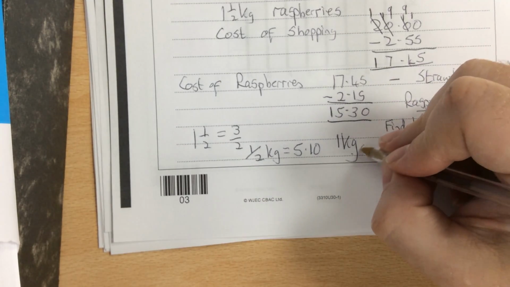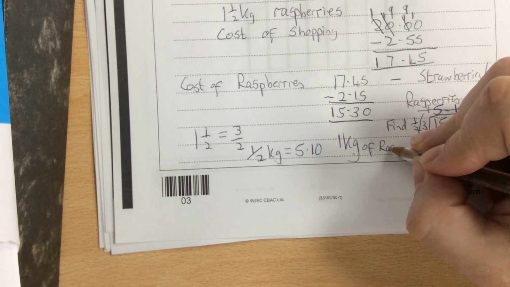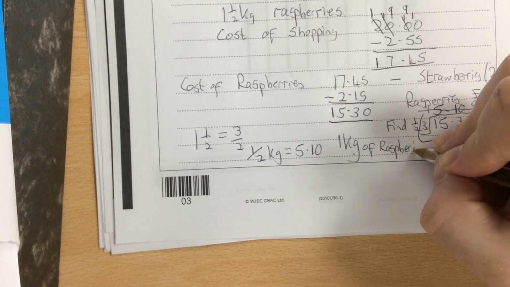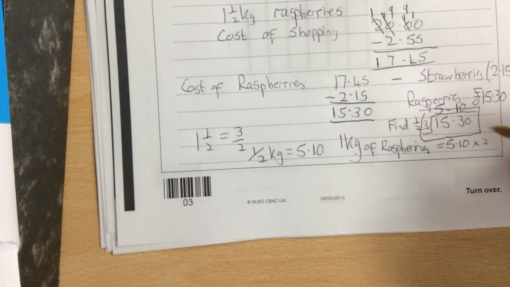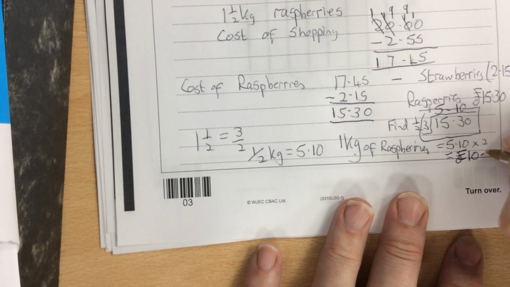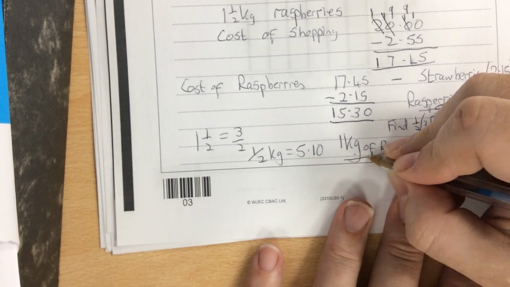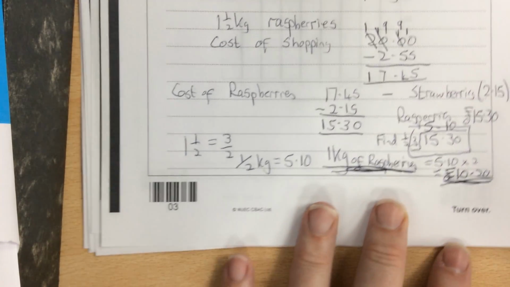So a whole kilogram of raspberries is going to be £5.10 times 2, which is equal to £10.20. So my answer is a kilogram of raspberries is £10.20.